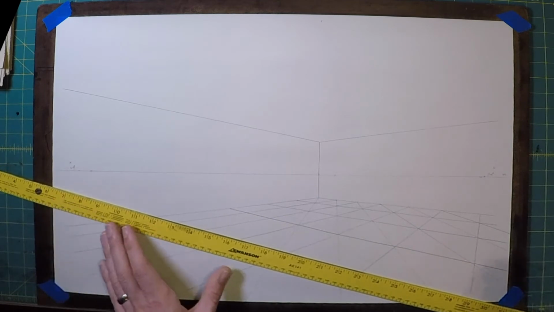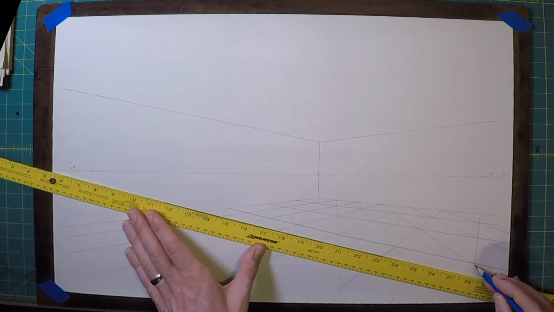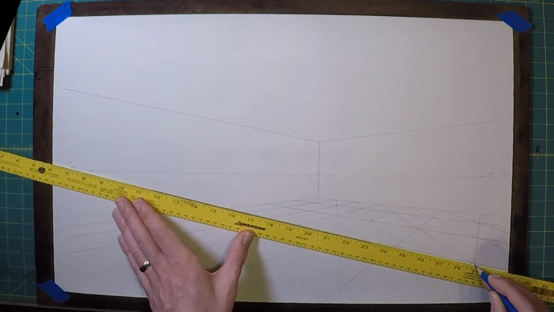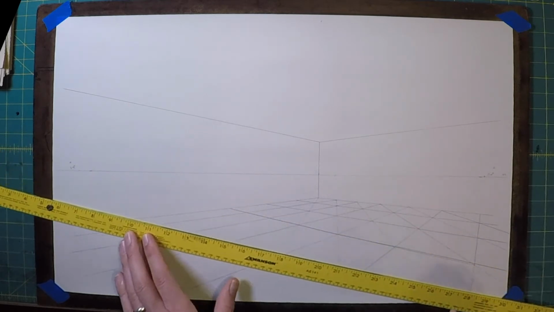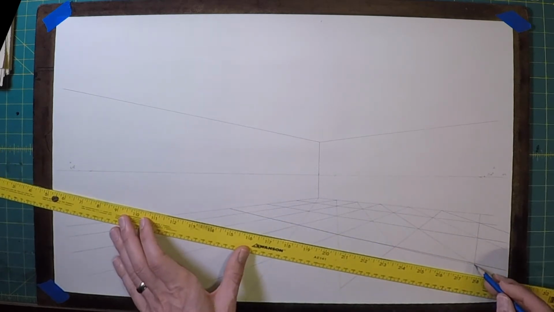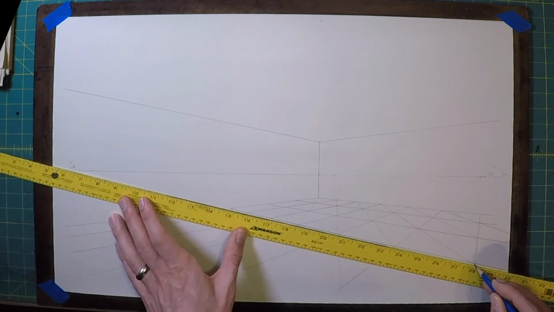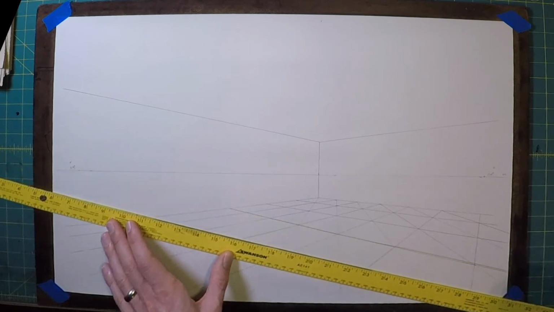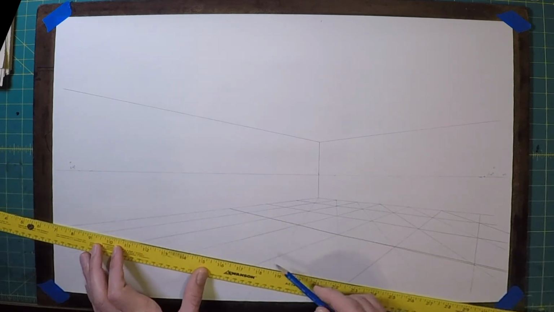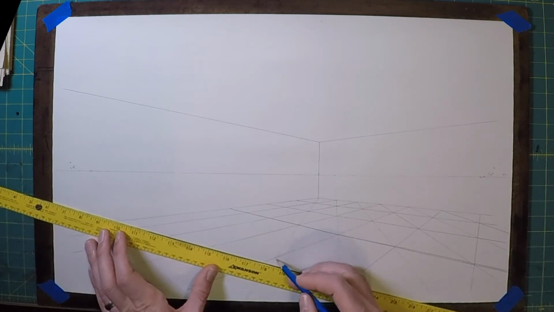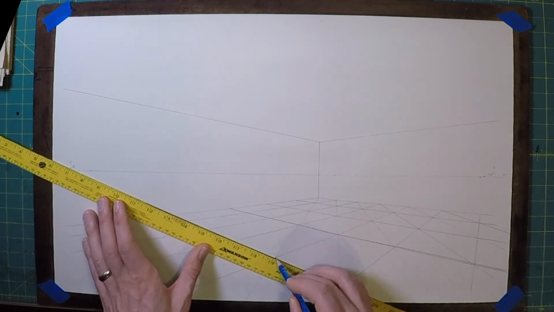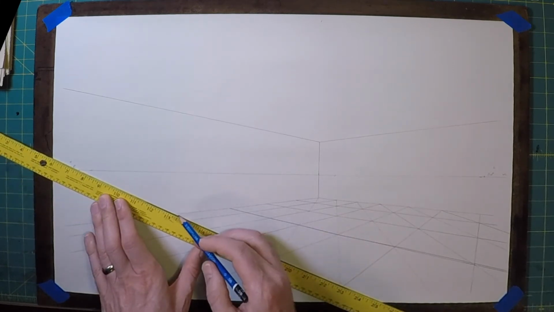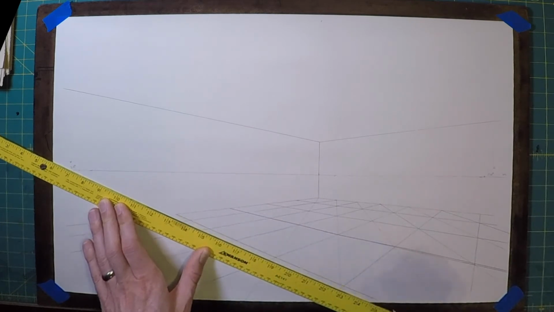Oops, kind of lifted my ruler when I did that. I need to kind of straighten that line again. It slipped just a little bit, so I can clean that up later. Here's my next cross right here. All the way down.